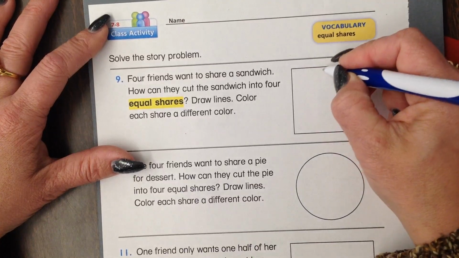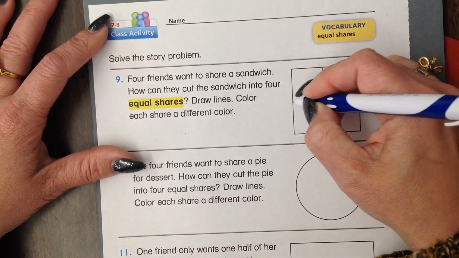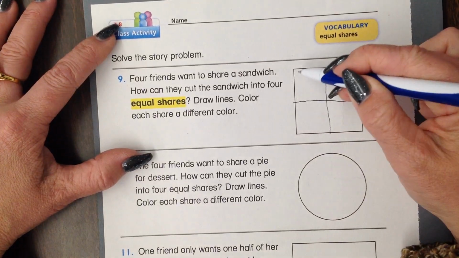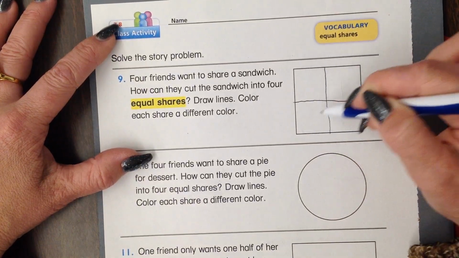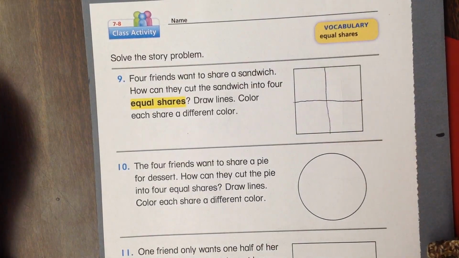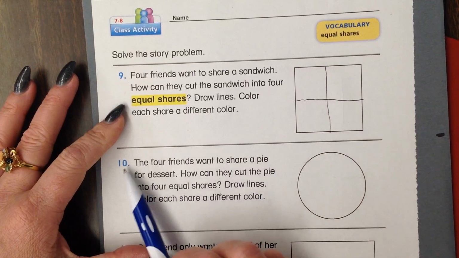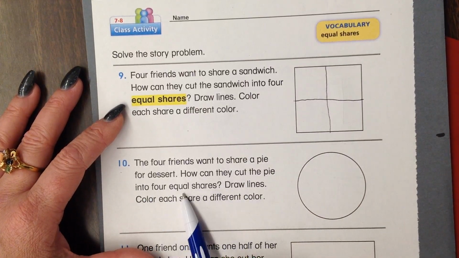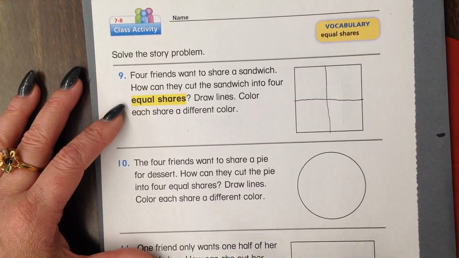Okay, you could do it going down and then cutting across. If you want to, you could also choose to go diagonally and diagonally, because remember with a square you can do that and the shapes would be the same. All right, let's look at this one. It says 4 friends want to share a pie for dessert. How can they cut the pie in 4 equal shares?